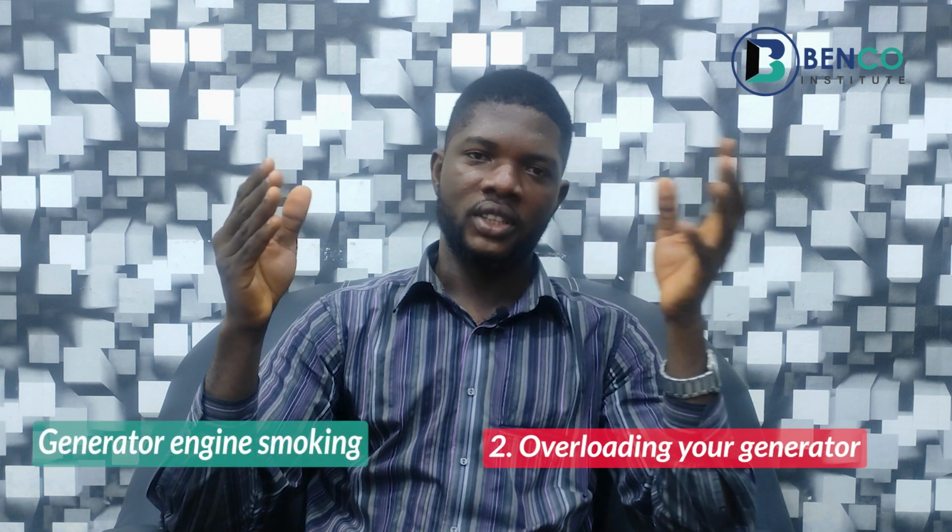Another key thing that will make your generator smoke that is usually not talked about is equally the load. If a generator, let's say, is a 6,000 rated watts generator, and you forcefully use the gen even beyond the surge rating, let's say the surge rating is about 65 watts or thereabout, and you use the generator for a load of 8 kilowatts equivalent, you are definitely killing the engine of the generator, and that will make the piston and the rings wear out and eventually make your generator smoke.